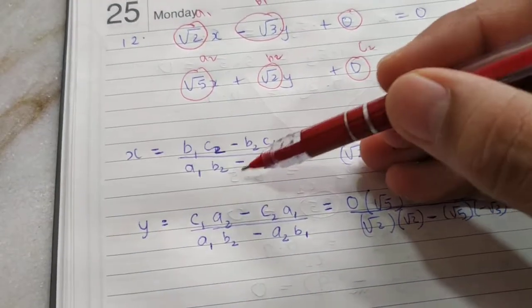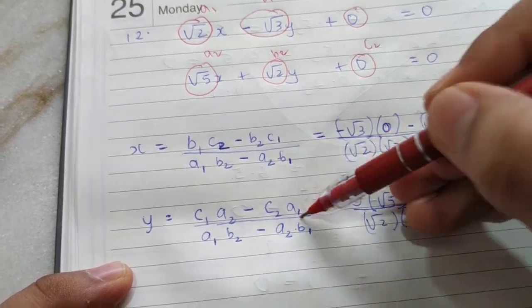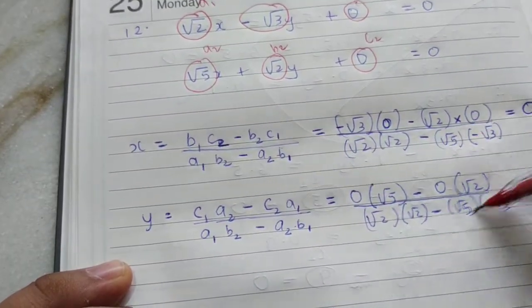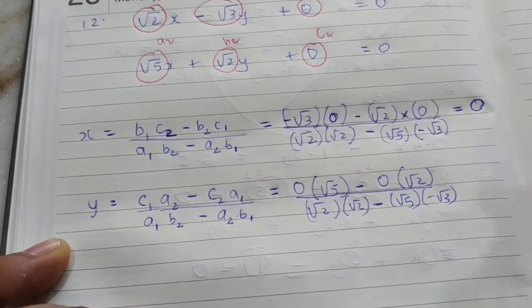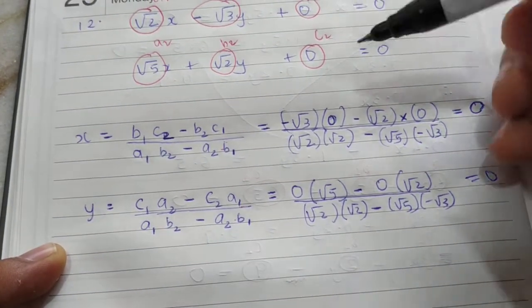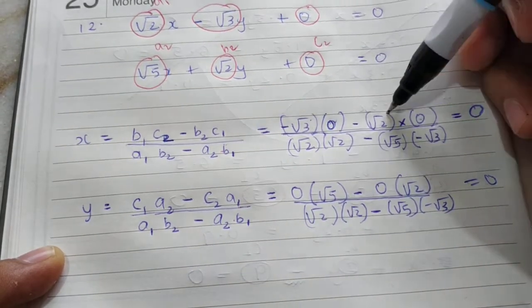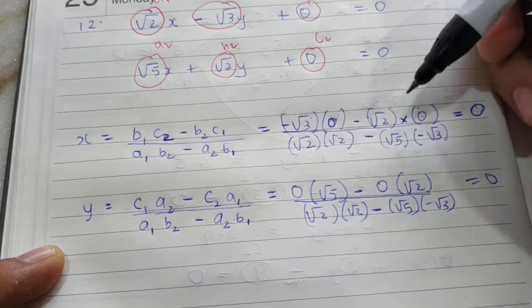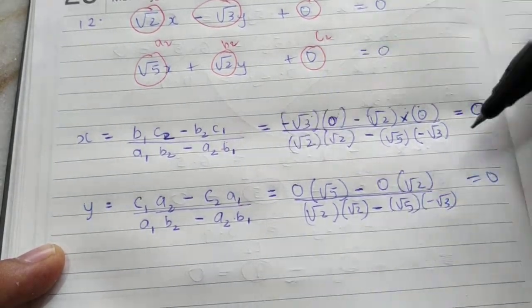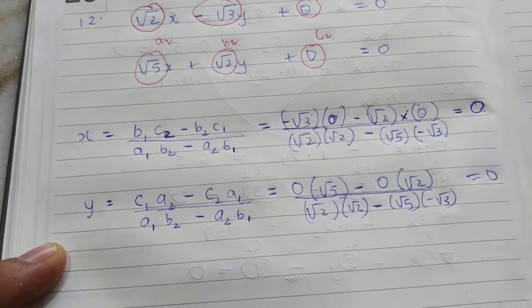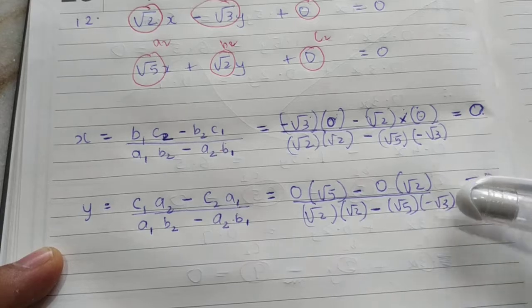Remember, always the denominator of this formula and this formula is exactly the same. The denominator is always the same. In fact, in this sum, the denominator doesn't even matter, because after substituting, we see that 0 into anything is 0, and even this is 0, and 0 minus 0 is 0, and if the numerator is 0, then the whole fraction is 0. So the value of x as well as y is 0. So make sure you show the steps, otherwise in exam you'll get a 0.